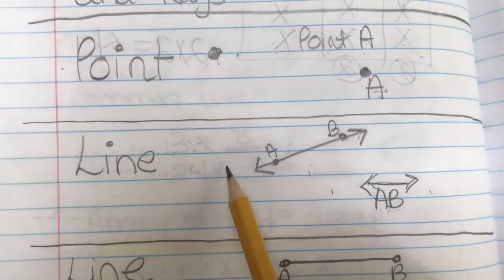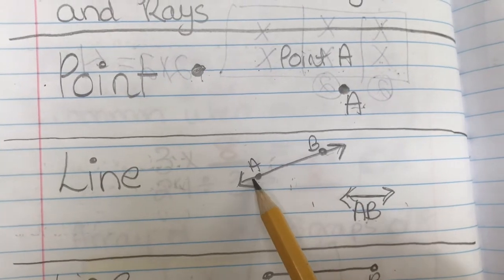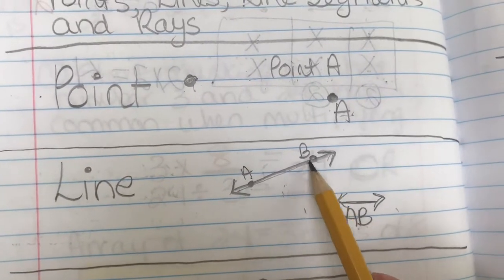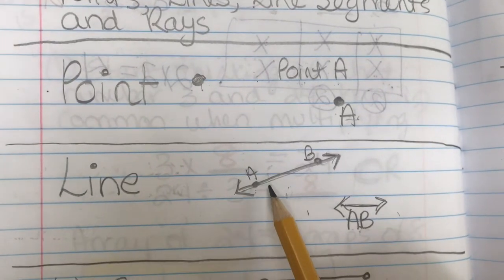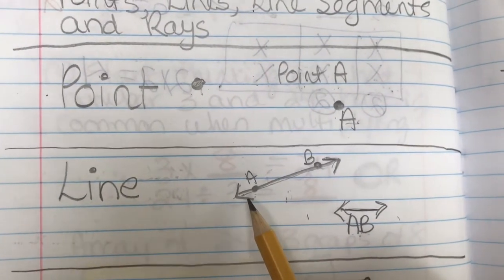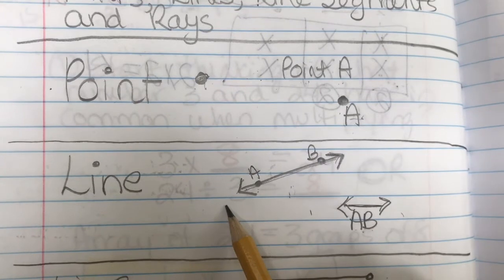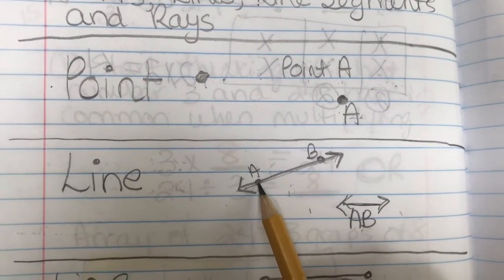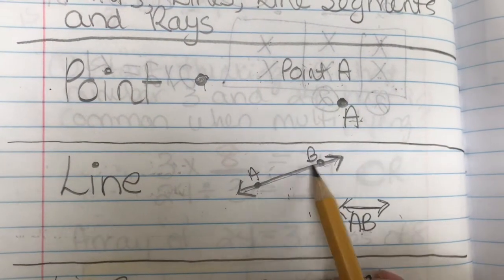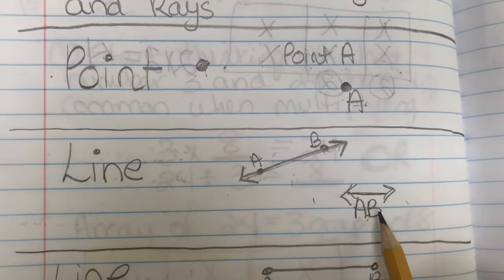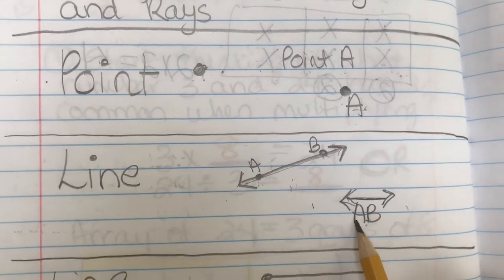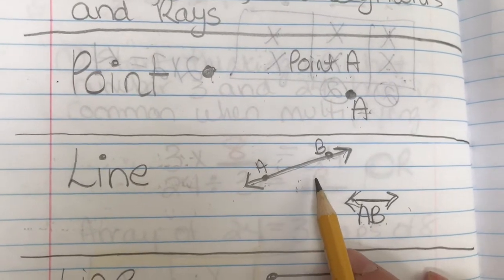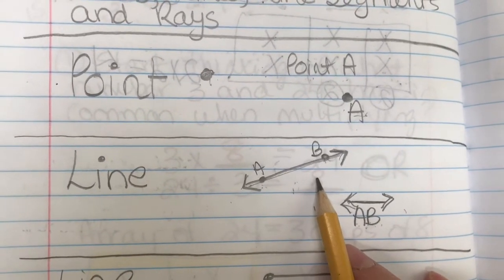Next, we have a line. A line is represented by a line that goes through 2 points, and it has arrows on the ends. This is because a line continues forever and ever on either side, so the arrows show that. We have 2 points on the line, point A and point B, so the way you would write that out would be line AB with the arrows above it. That would be able to represent a line that makes up a shape, for example.